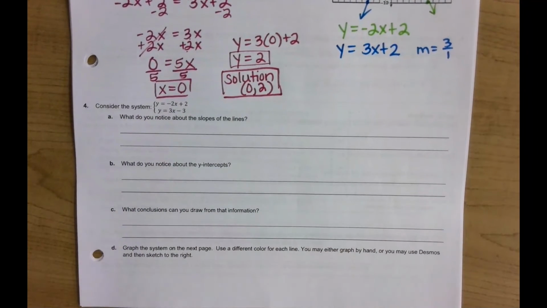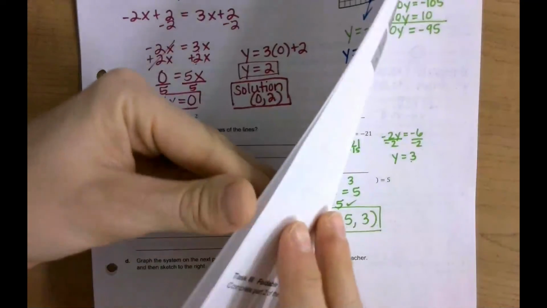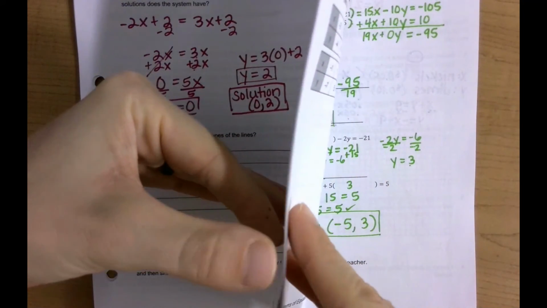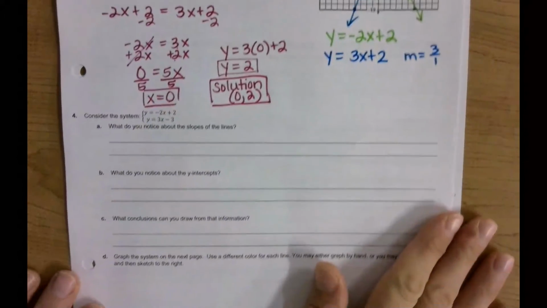All right, number 4, another system to consider. So go ahead and work on this one, A through G. Pause the video now.